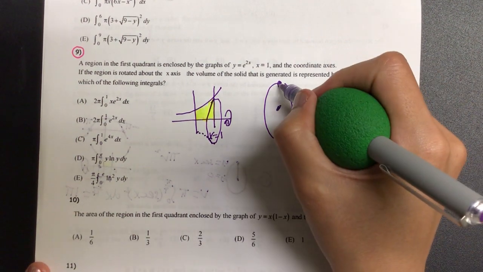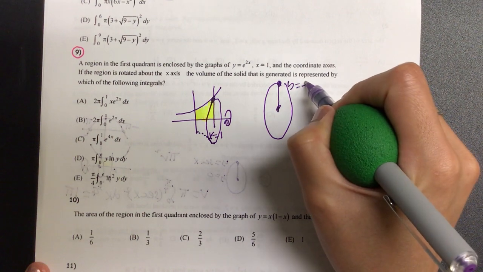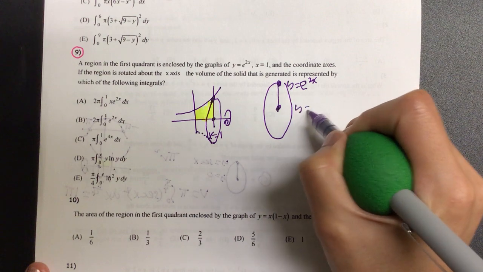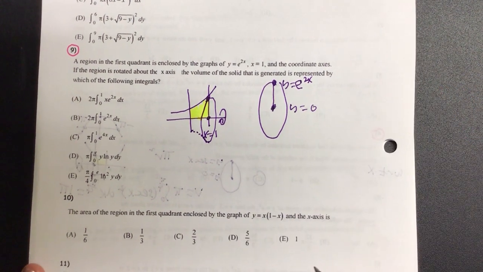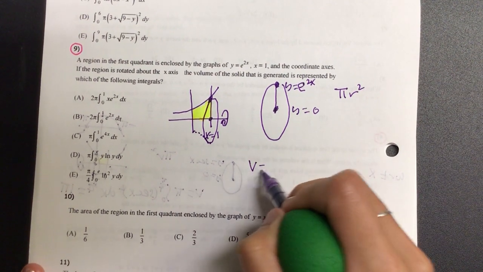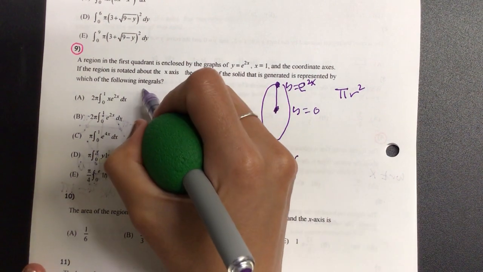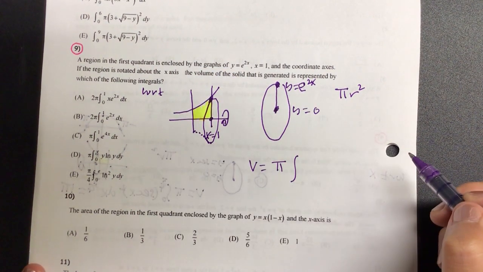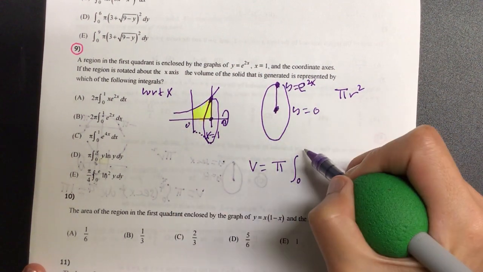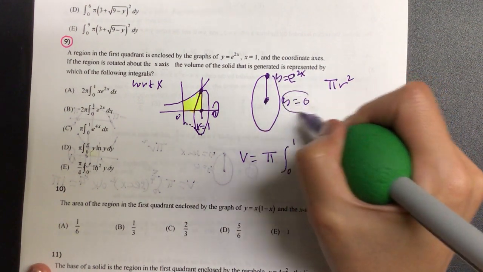No. So looking at this, my top one is part of the exponential. So y is equal to e to the power of 2x. The middle one is the x-axis, which is y equals how many? 0. And we're looking at pi r squared. So to find the volume, kick out the pi. And this one is with respect to what? X. So on the x, we're going from 0 to 1. And then we're looking at top minus the bottom, since bottom is just simply 0.